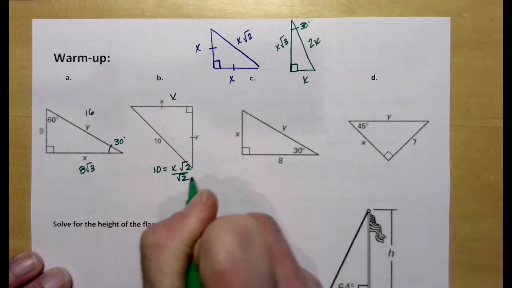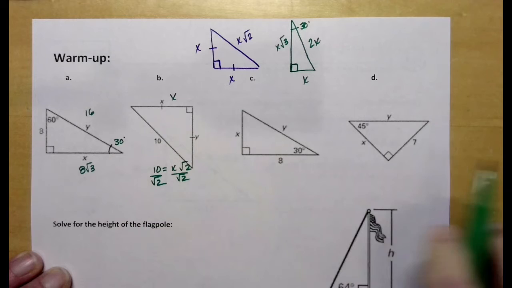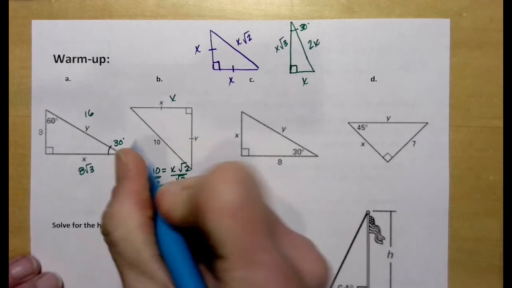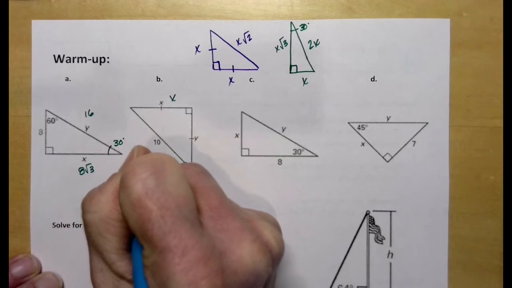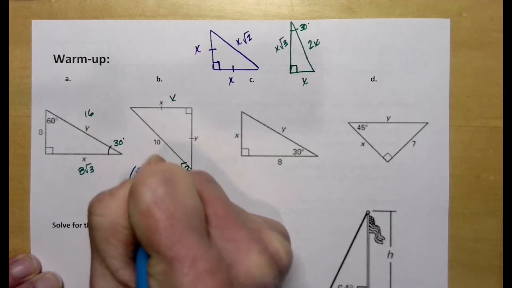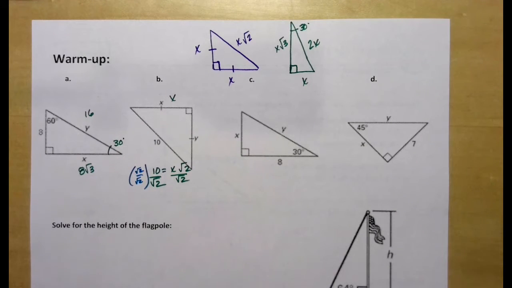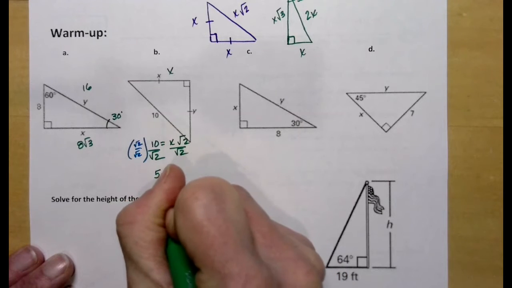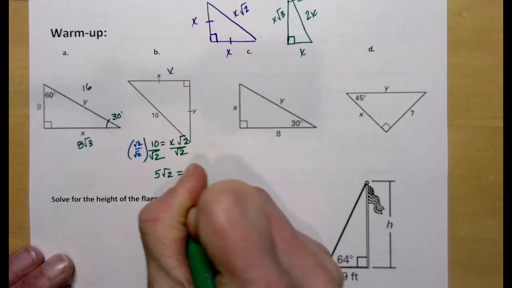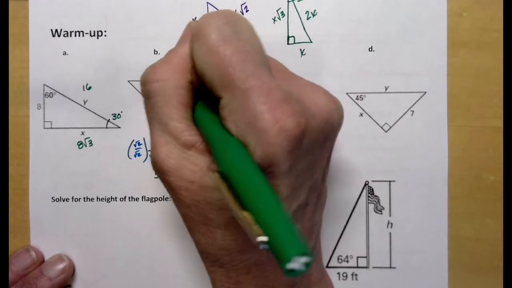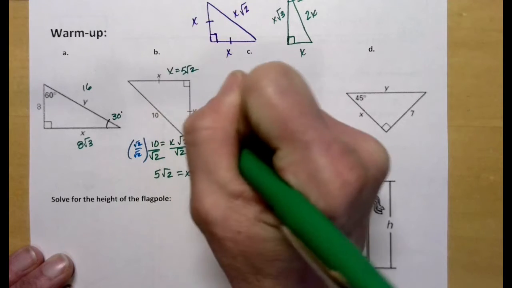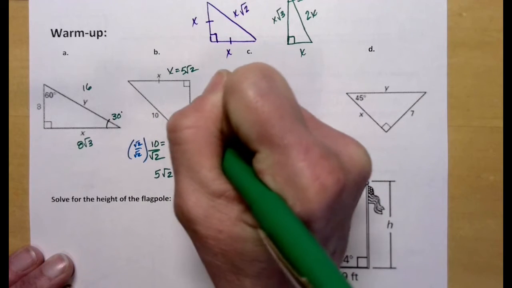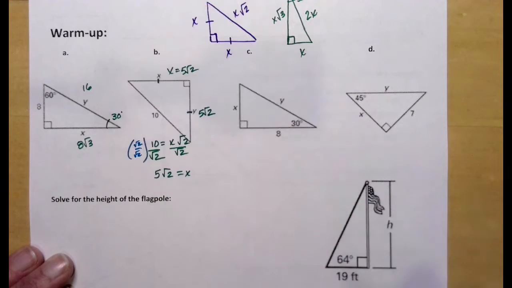So I'm going to go ahead and do some equation solving, and then I'm going to do some rationalizing, and then finally some simplifying. And I know that 5 times the square root of 2 is going to be equal to my side length. 5 roots of 2, 5 roots of 2, because it's isosceles, both of these legs are the same.